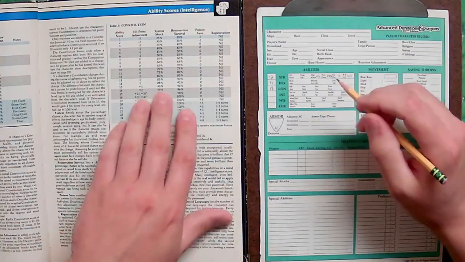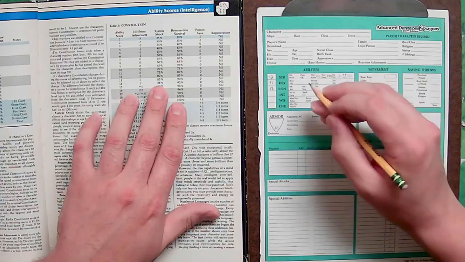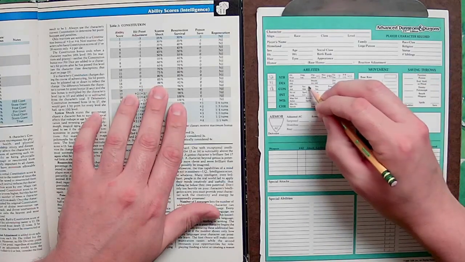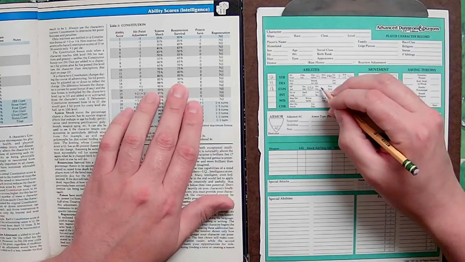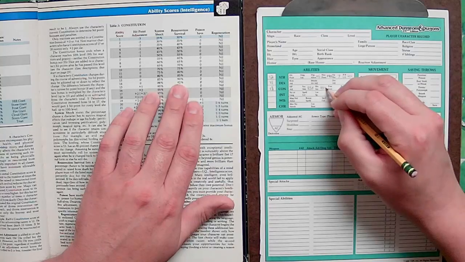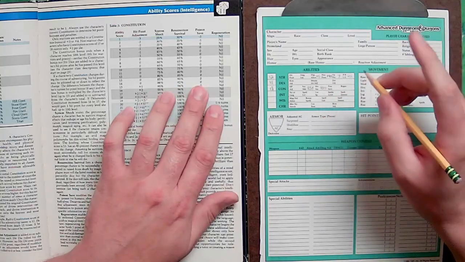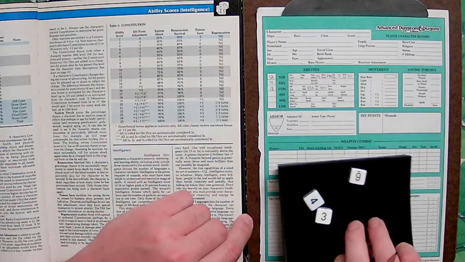Okay, so that gives us nothing more for hit point adjustment, which is a shame. But 85% for system shock, 90% for resurrection survival, which is great. 0, nothing for poison or regeneration. Okay.